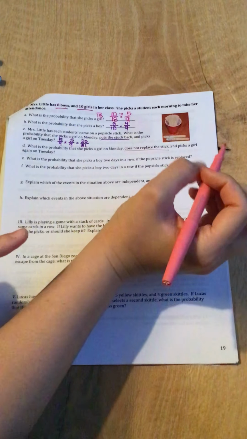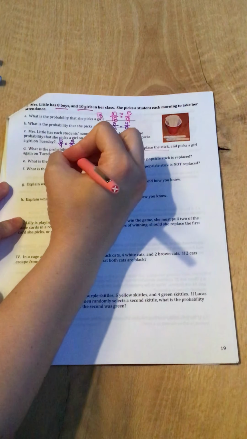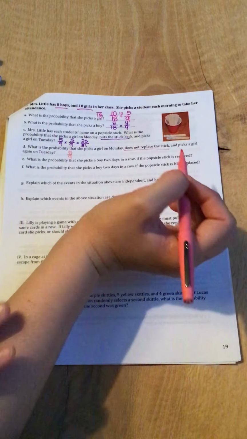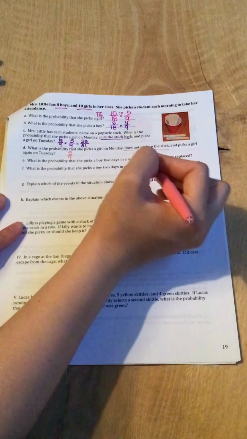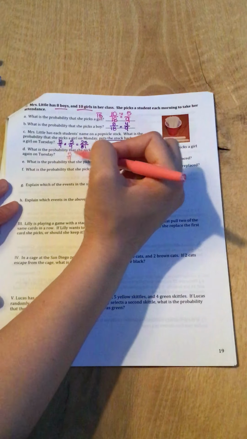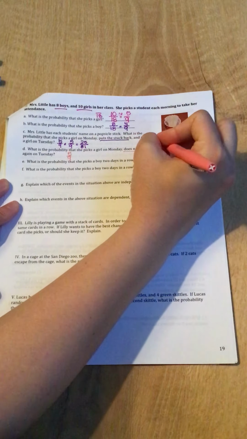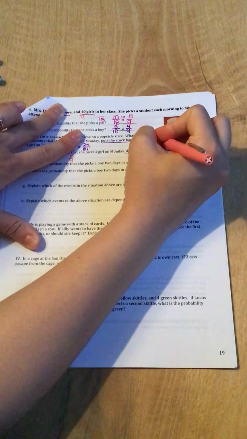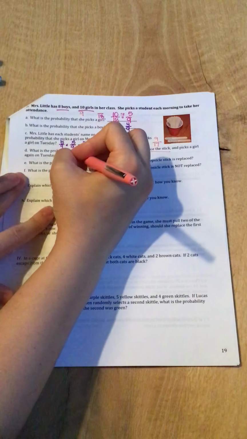All right, letter D. What is the probability that she picks a girl on Monday, does not replace the stick? Okay, so that's important. So she picks the girl on Monday, 5/9. Everybody was there, right? 10 out of 18 simplified to 5/9. Second one, she takes the stick and doesn't return it. So here's the main thing. Before I even put anything here to multiply, she now has lowered my whole out of 18 to 17 because she took that stick away. And she lowered my girls from 10 to 9. So I've got 9/17. Okay?